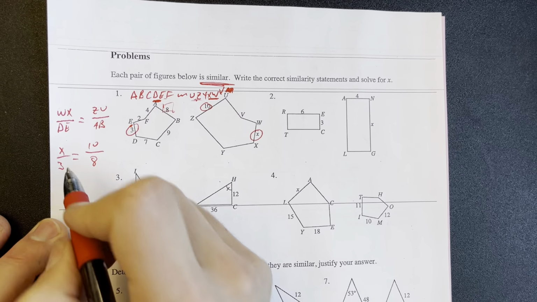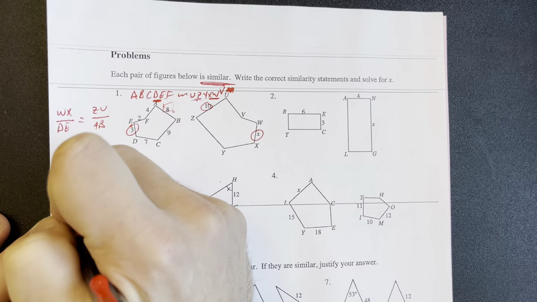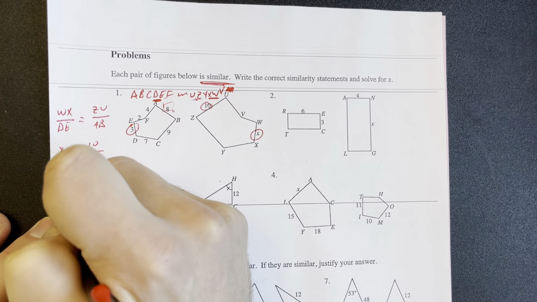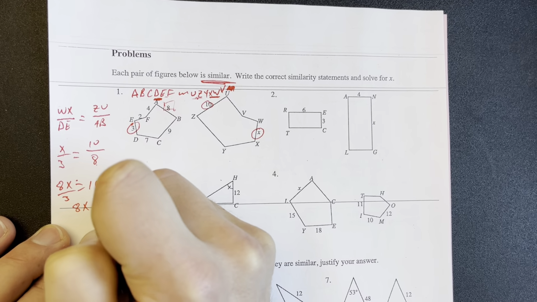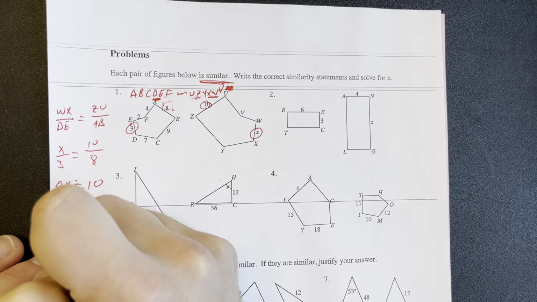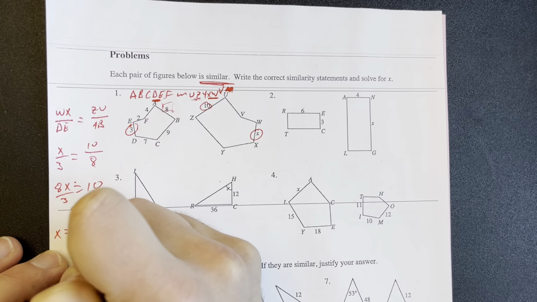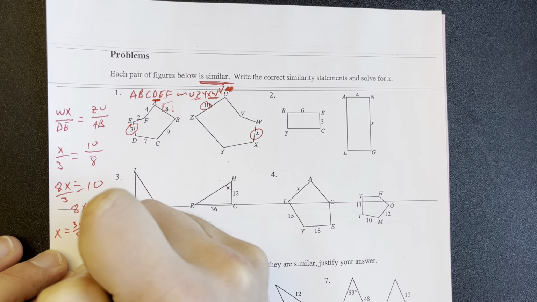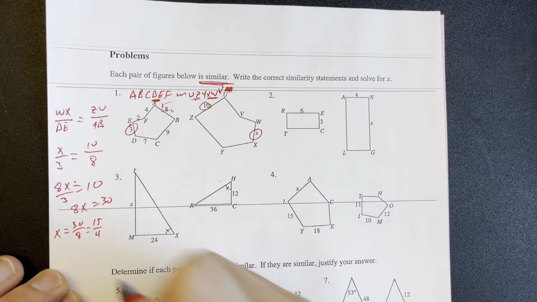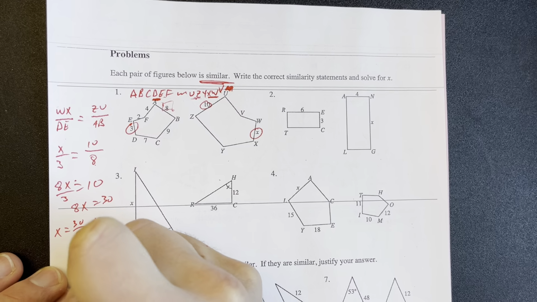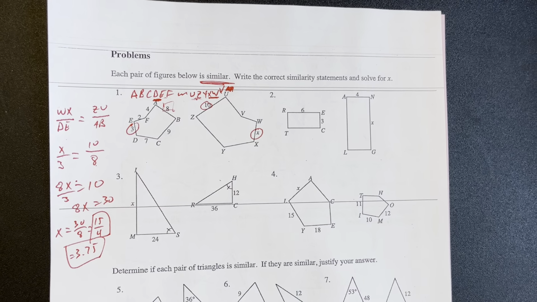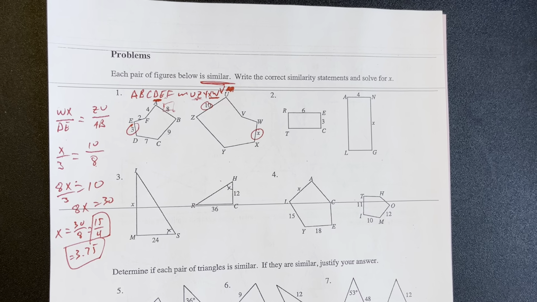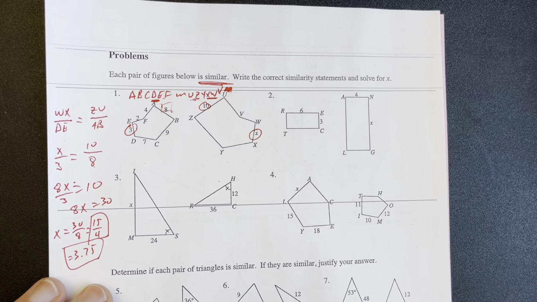Great. So now if we multiply both sides by 8, we learn that 8x over 3 equals 10. Multiply both sides by 3, 8x equals 30. Divide both sides by 8, and x equals 30 over 8, or 15 over 4. This could also be represented as 3.75. So either of these representations are appropriate. Okay, let's pick up the pace here. That was way too long for the first problem.